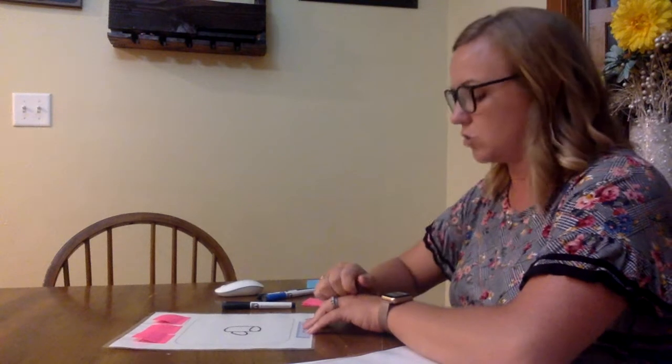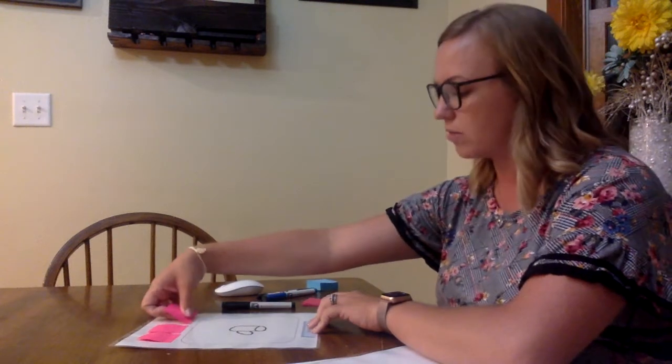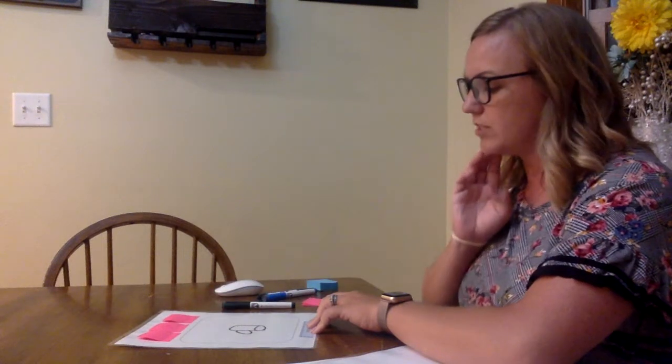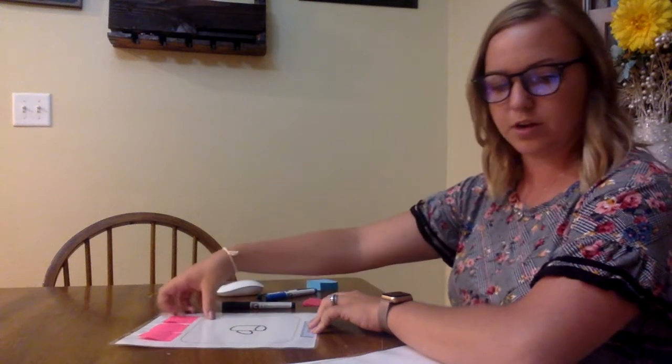So now I'm going to count how many sound squares there are. 1, 2, 3. I counted 3 sound squares. So how many sounds are there in the word cup? 3. Very good. There are 3 sounds in the word cup. So that means there are 3 phonemes, 3 different sounds to make the word cup. Very good.